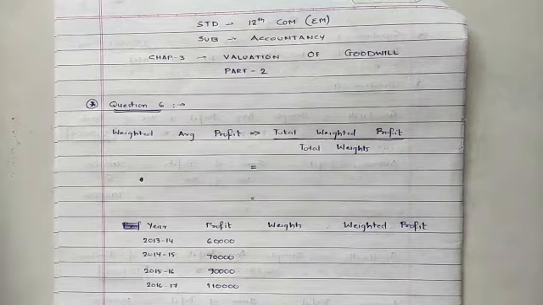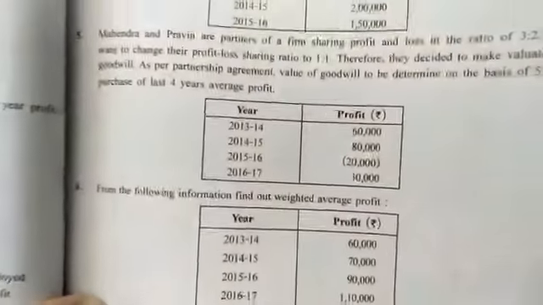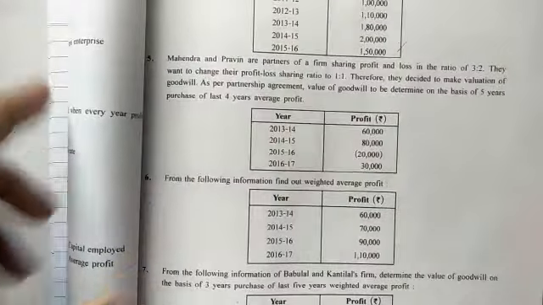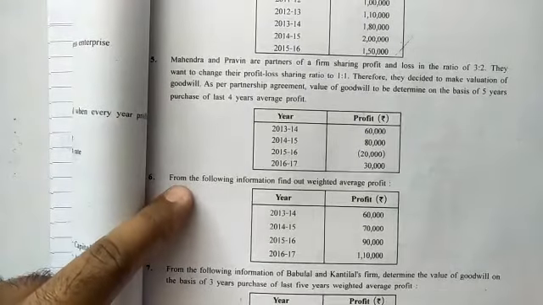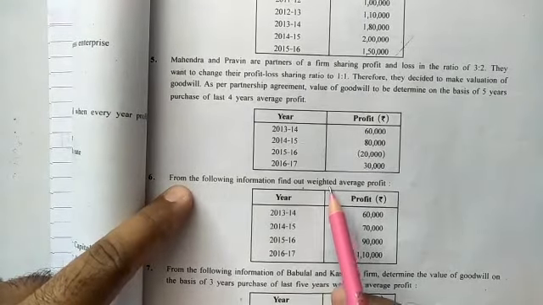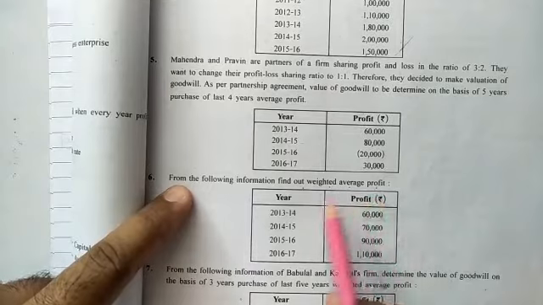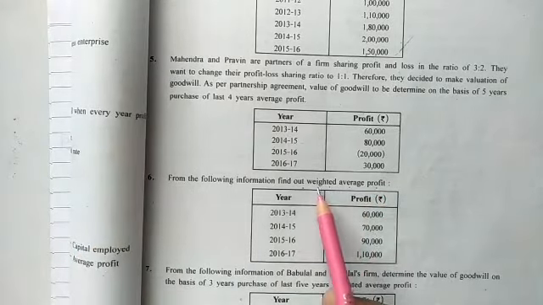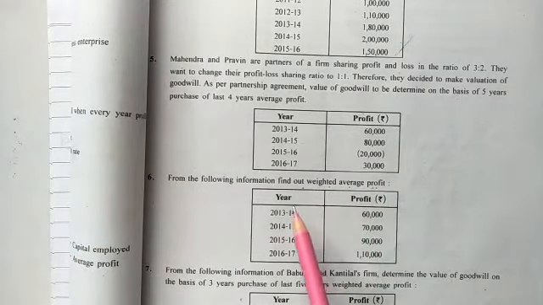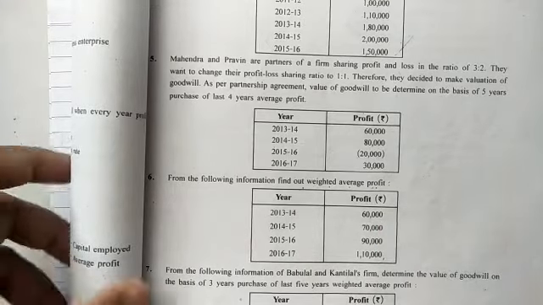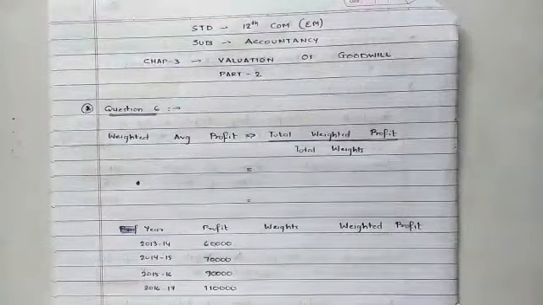Coming to question number 6, please go through the question. From the following information, find out weighted average profit only. We are not required to calculate goodwill, just the weighted average profit. Year-wise information is given: 13-14, 14-15, 15-16 and 16-17, with respective profits of 60,000, 70,000, 90,000 and 1,10,000.